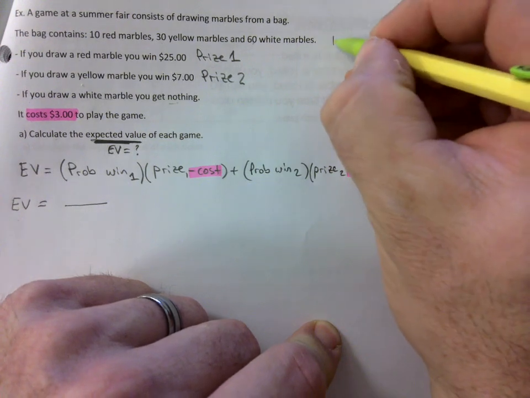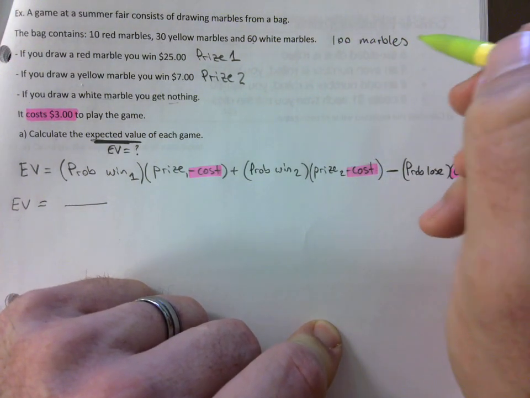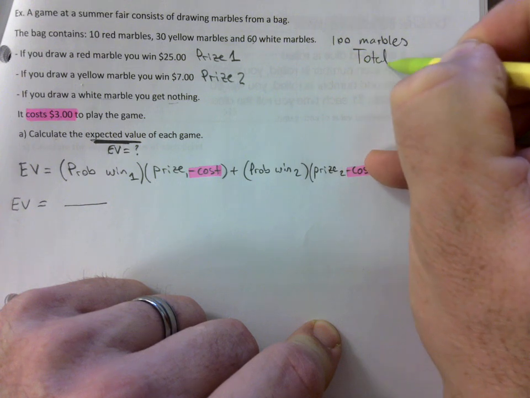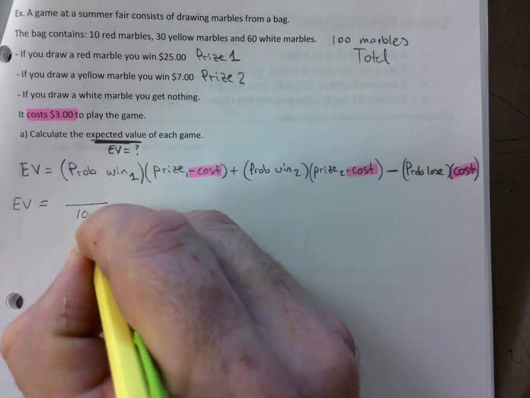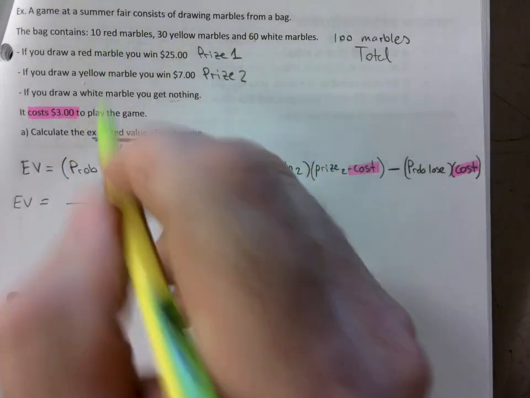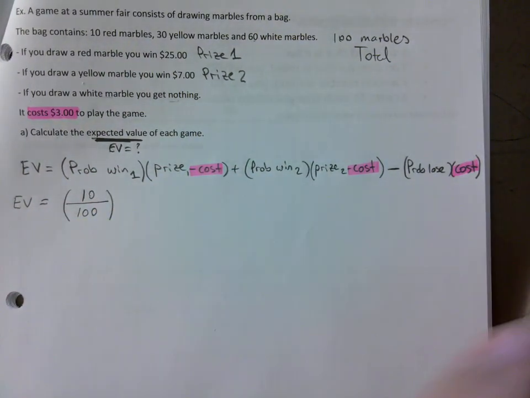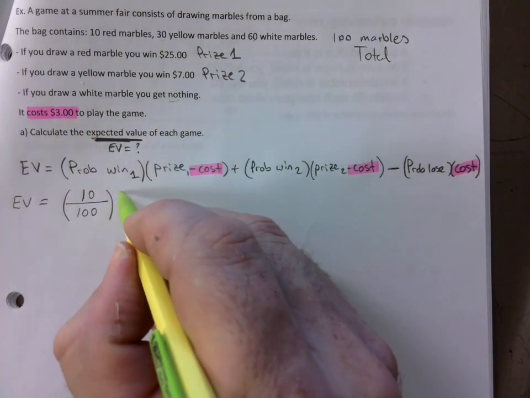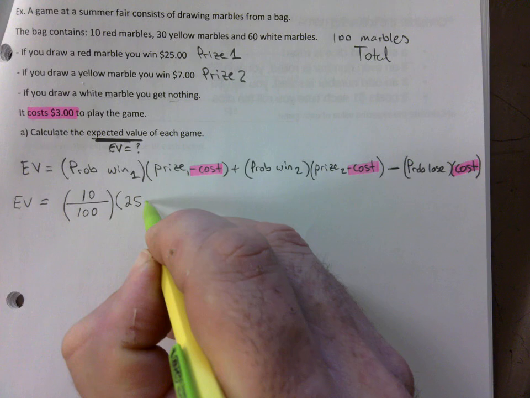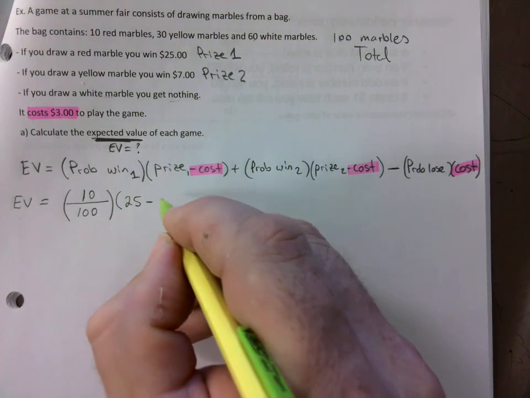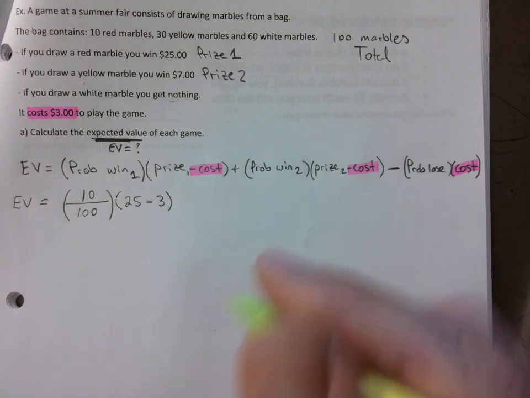So let's write that down. You need to have a total to come up with a probability. So that's kind of nice that it's 100. So we know this is 100, and 10 marbles are red. Just put it like this, in brackets. I like it in brackets like that. Then you're going to go, the prize would be $25, but remember, you've paid $3 to play. So you go like that.